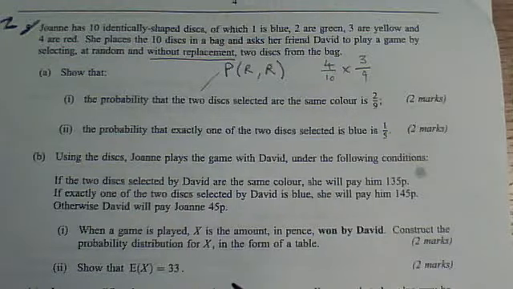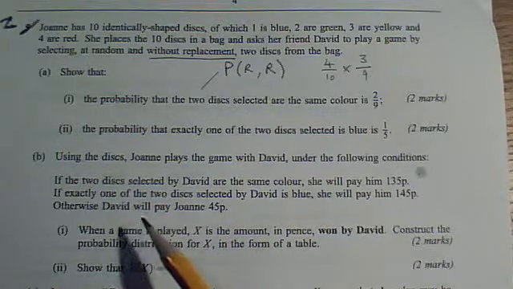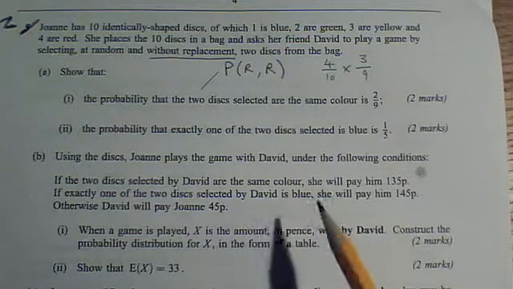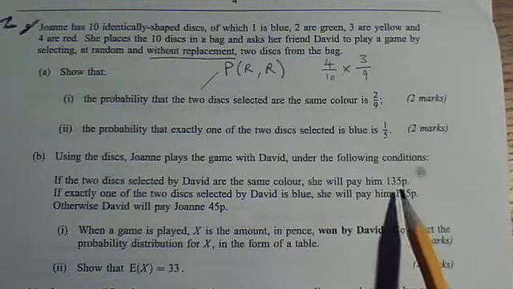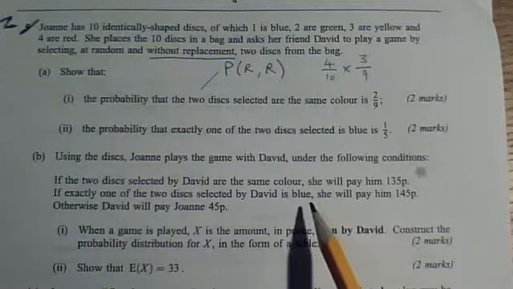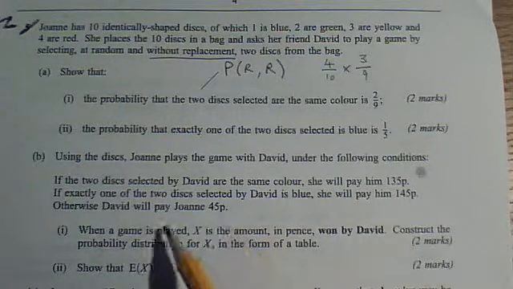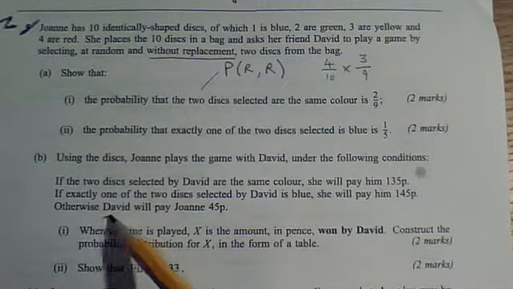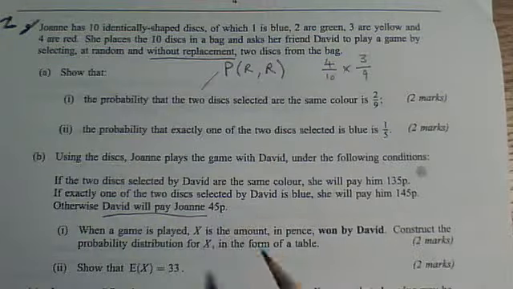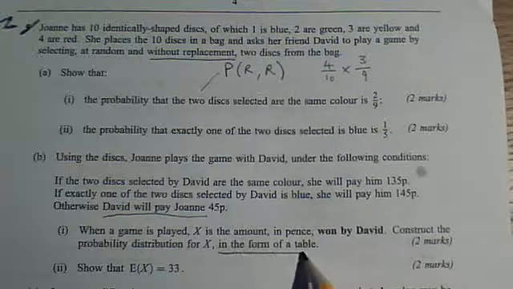Moving on to part B, now we've got the situation above, but now different things happen according to whether the two disks are the same colour or exactly one is blue. So there are three possible outcomes. This is David paying Joanne, so that's your clue about what you need to do with the 45p. It gives you this nice advice.